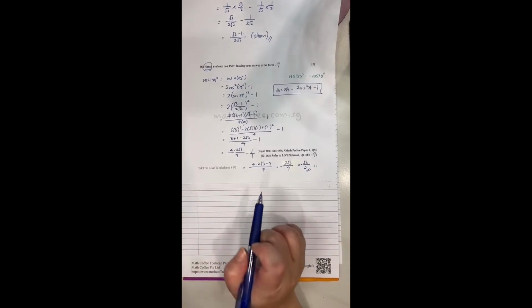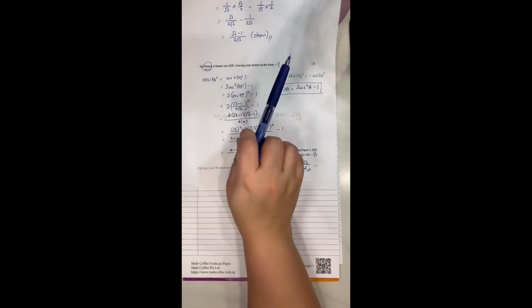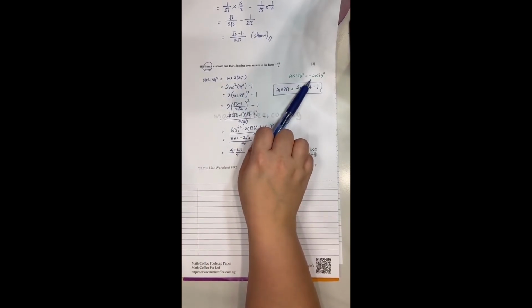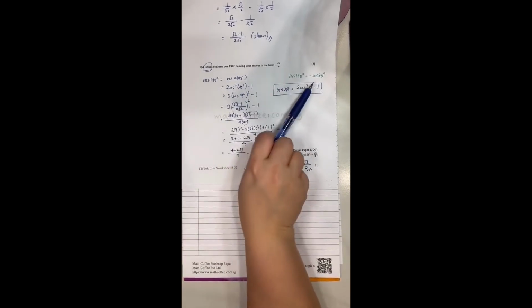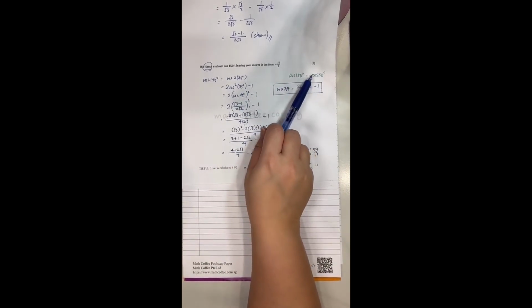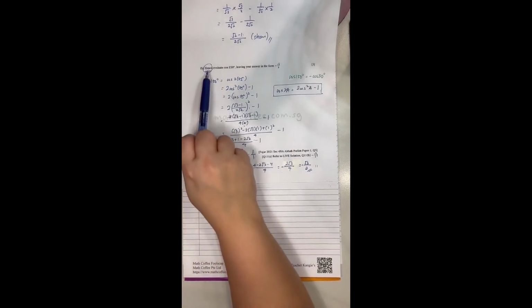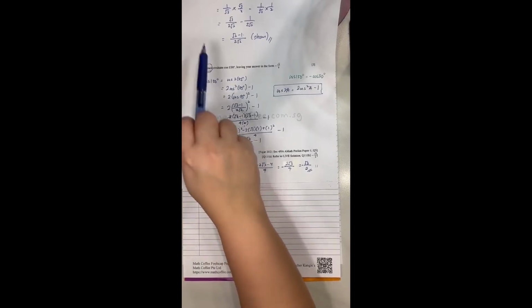No, it's not the same. If they say hence or otherwise, I will use this method, because this is faster. You see, minus cosine 30, I straight away minus square root 3 over 2. I already get the answer. But in this question, they say hence. They never say or otherwise. So I have to make use of the 75 degree from part A. Understand?